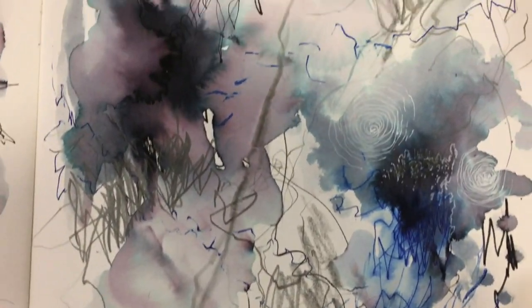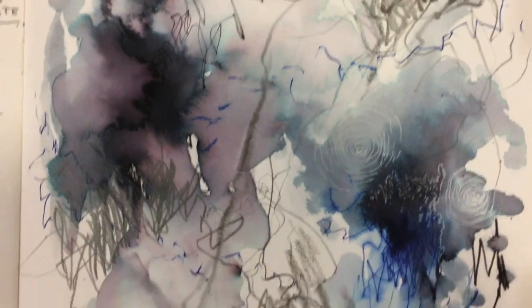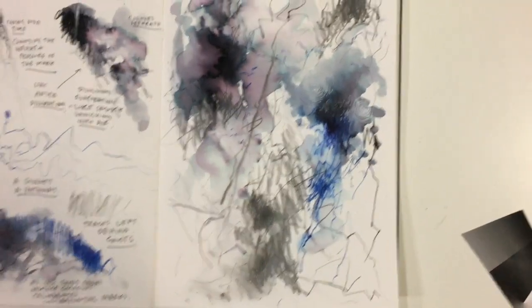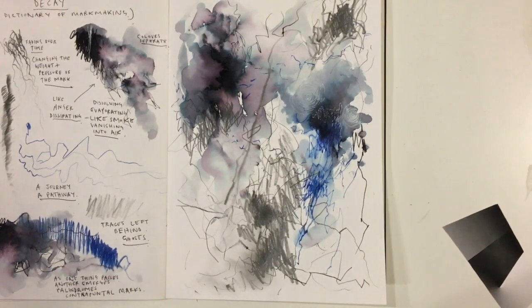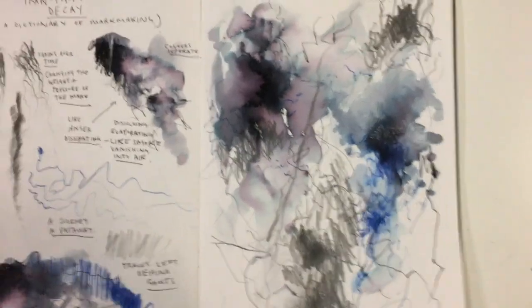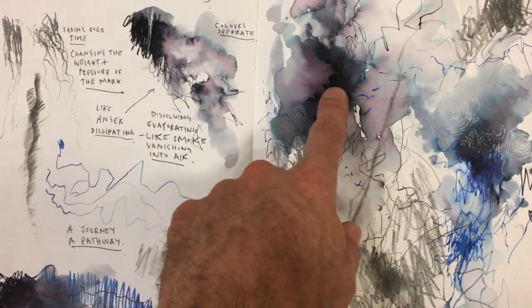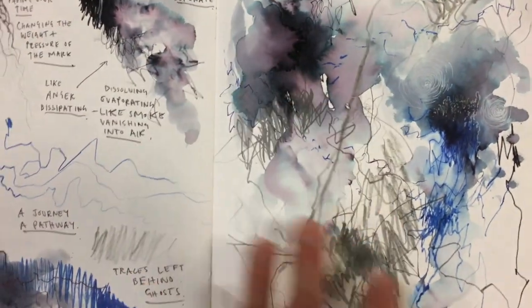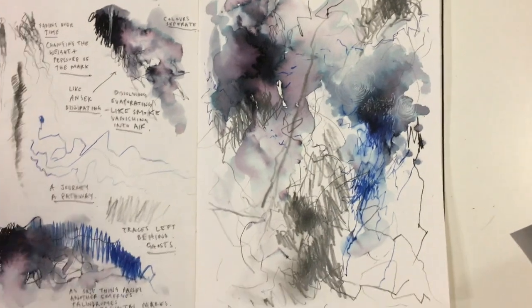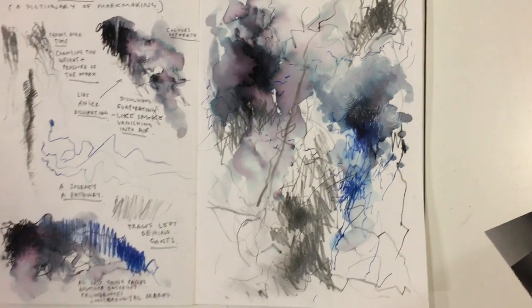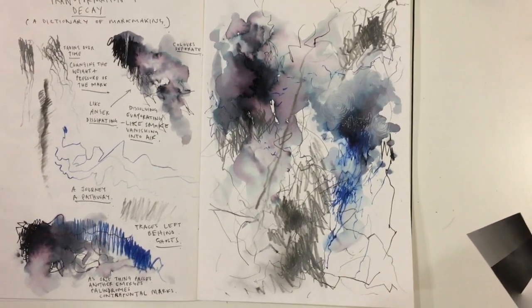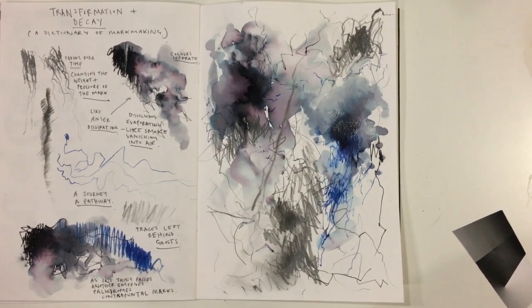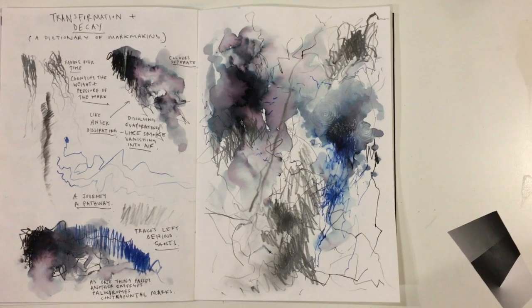But I'm still allowing accidents to happen and unexpected things to present themselves. I certainly did not start this with a clear image in my head of what it was going to look like. What I actually started with was scribbling here with the black felt tip pen, and then everything else just grew and developed from that point. So don't fall into the trap of being preconceived about it. Feel relaxed, feel good about making things up as you go along.